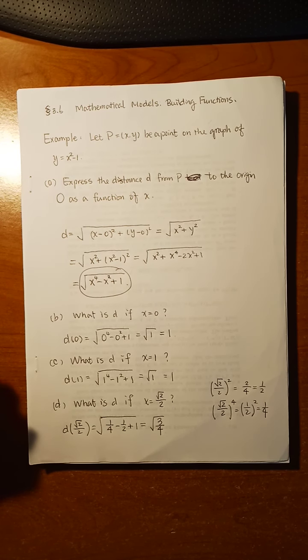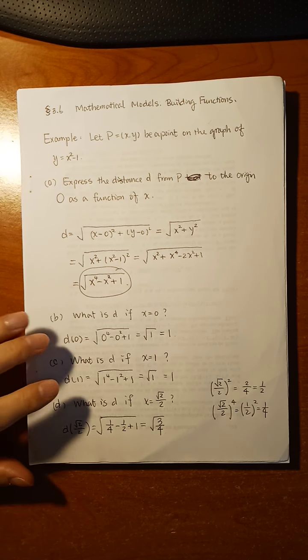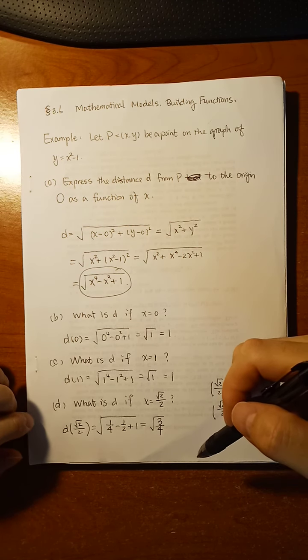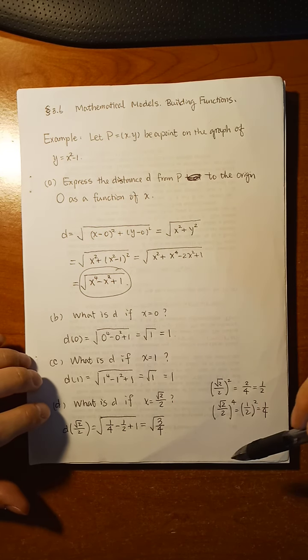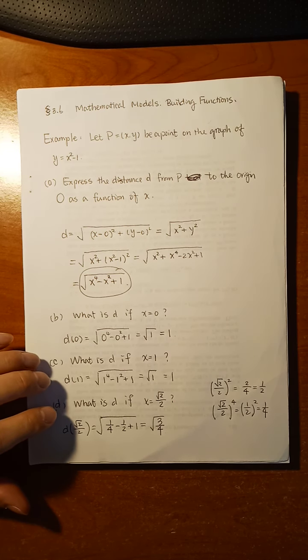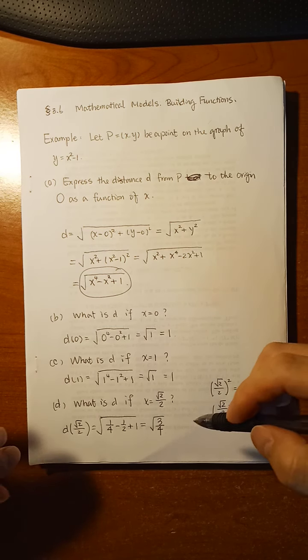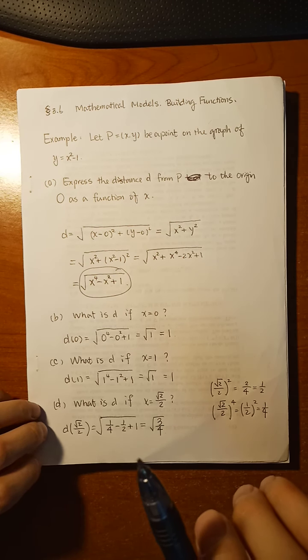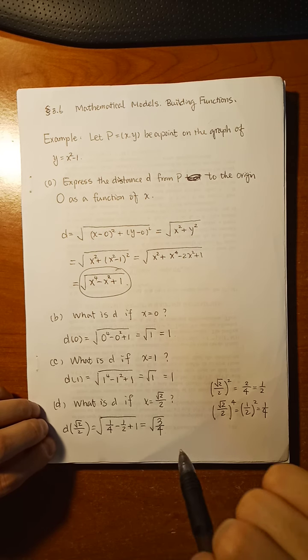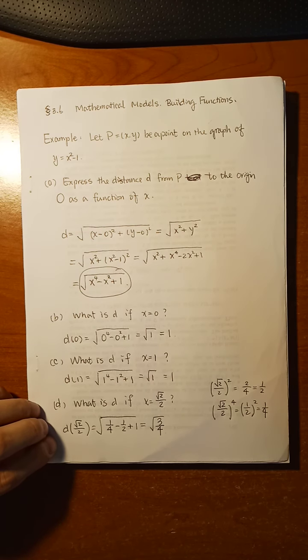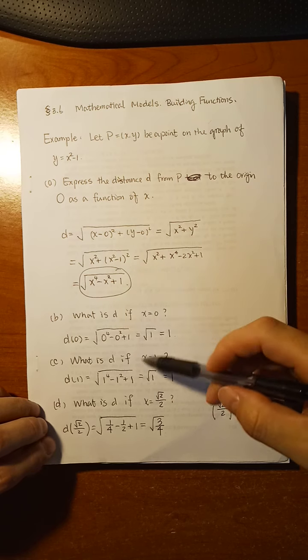In fact, in the problem, part E will use the calculator to look at the closest point to the origin. That is visualized by the calculator graph, and here we only do some computation.